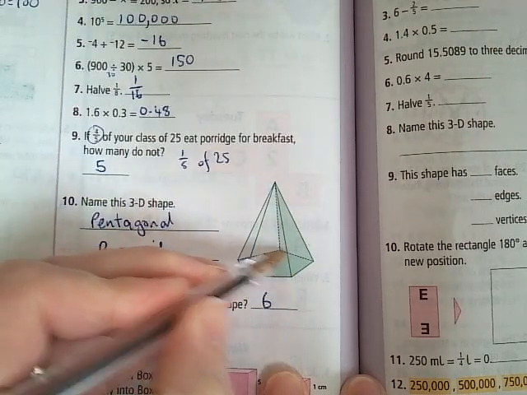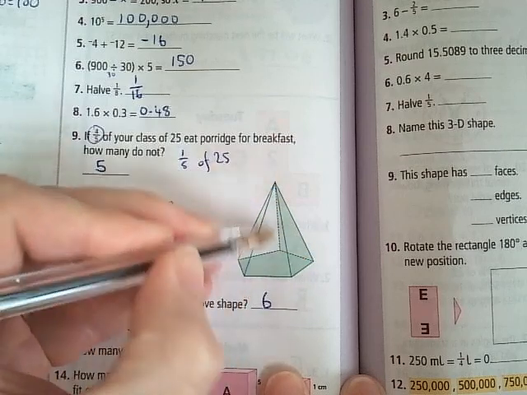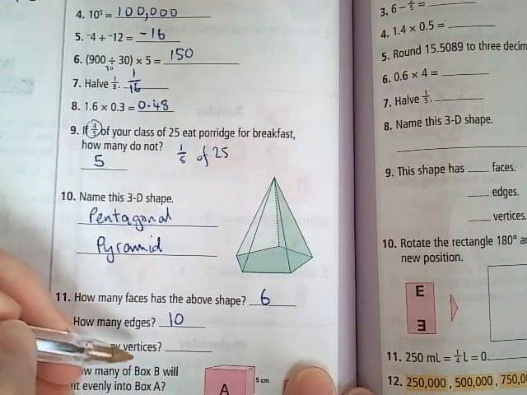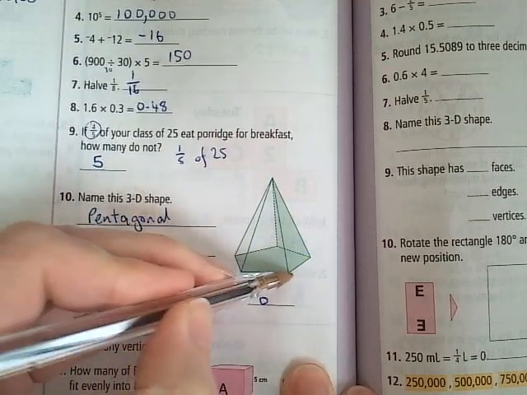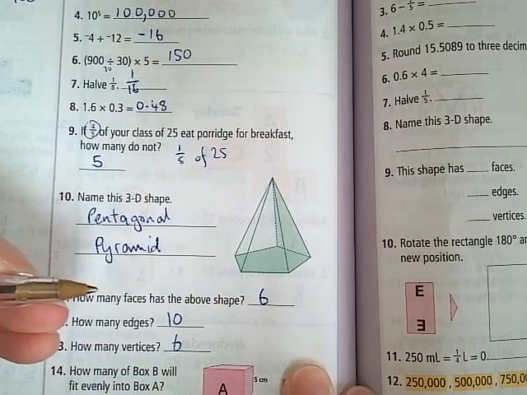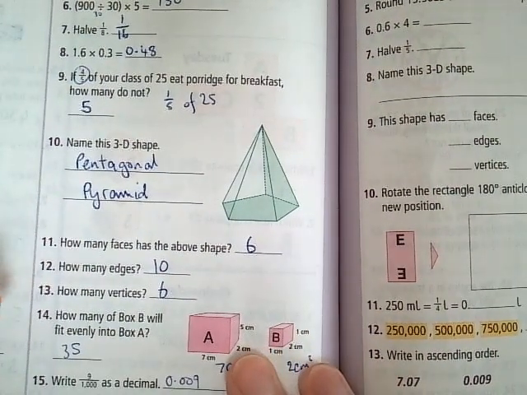How many edges does it have? Well, it's got 5 around the pentagon at the bottom, and again 5 more going up to the point on the top. That's 10. And how many vertices or points or corners? 1, 2, 3, 4, 5 for the pentagon at the bottom, and the one extra one on the top is 6.